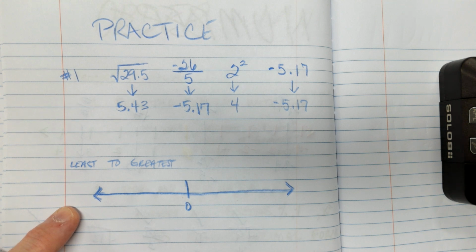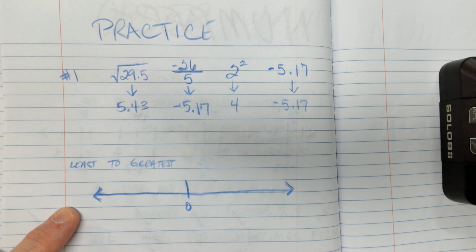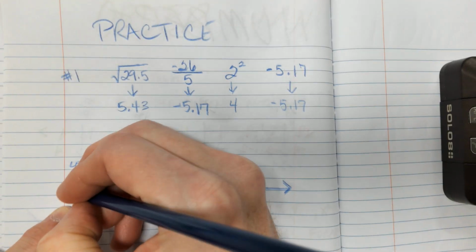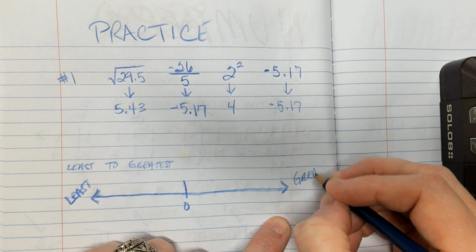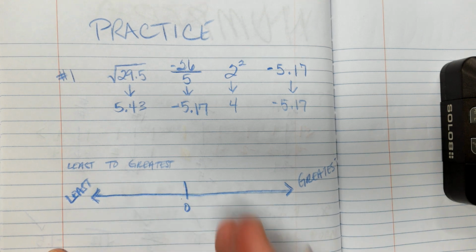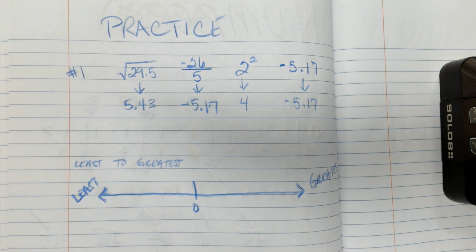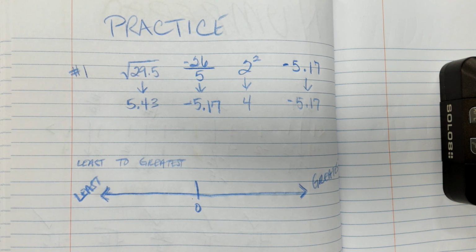If you're going to put them in order, what are you going to start with, least or greatest? That's fine. You can start with whatever you want to, but they have to be in order, left to right, least to greatest. Okay? So let's just put least on this side. Let's put greatest over here. And we're not going to put in the 1s, 2s, 3s, 4s, and 5s, okay? We're just going to put them in order. What is the least? Let's start with the negatives, right? Because those are going to be on the left side of 0.